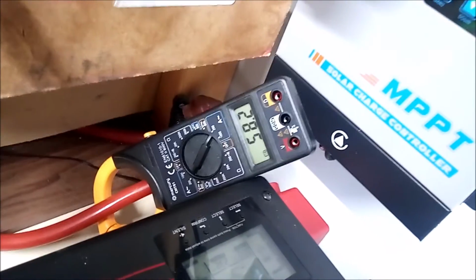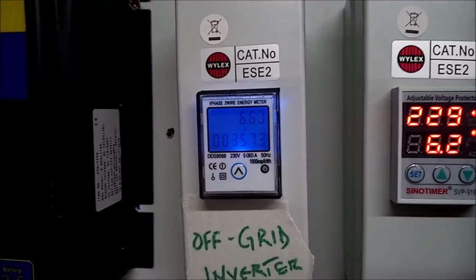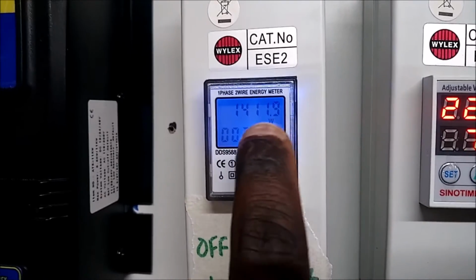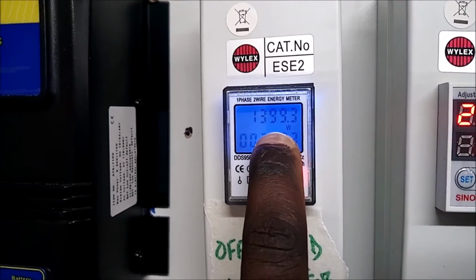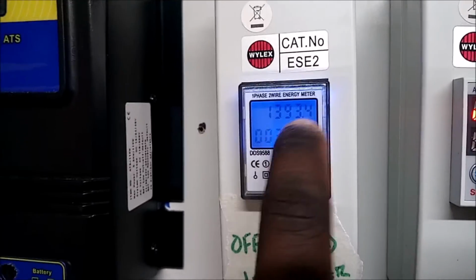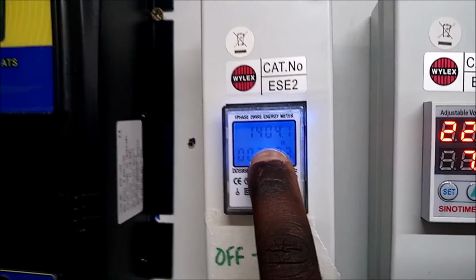So there is no way you can compare that with the amount of amps that I'm pulling from here, because this is AC, and this is the kilowatts that I'm pulling, that is wattage, because it's reading wattage, that is 1400 approximately, that I'm pulling from here right now.